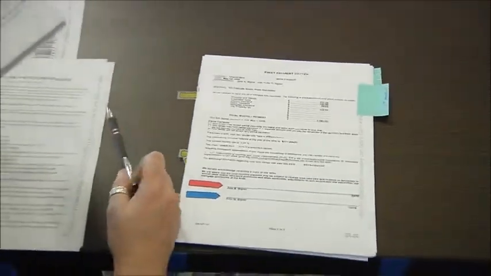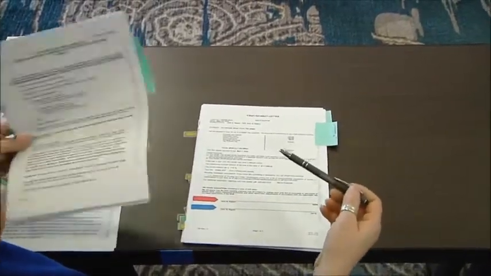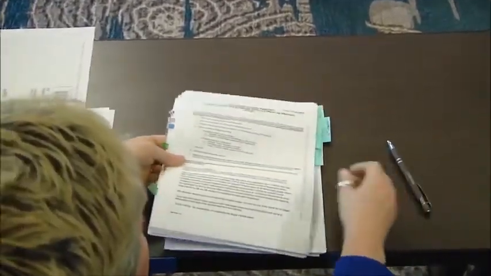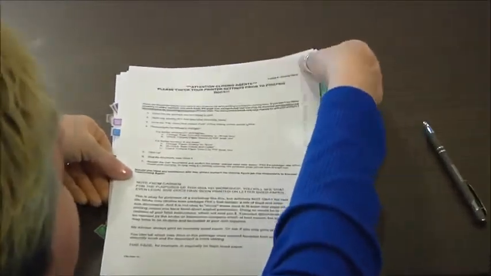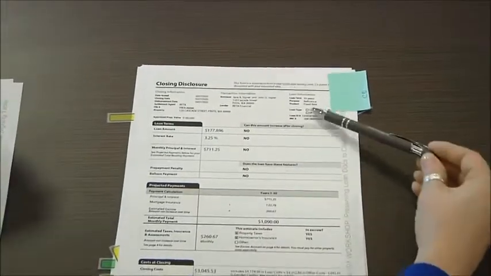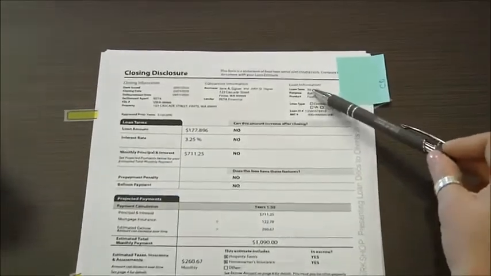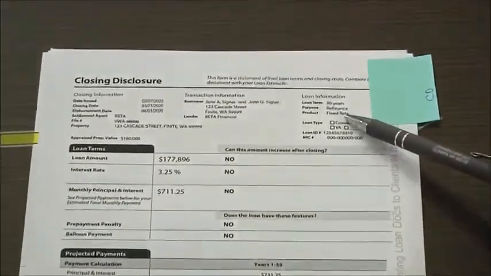Well, I have one more question. And if they say, I have a question about the loan, is it a fixed rate loan? Well, we've already tabbed the closing disclosure. So we can say, here are the terms of your loan, Mr. Signer. And we're pointing. We don't have to say aloud, hey, it's a 30-year loan, it's a refinance, it's a fixed rate.